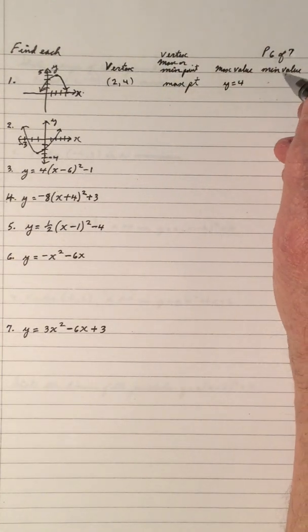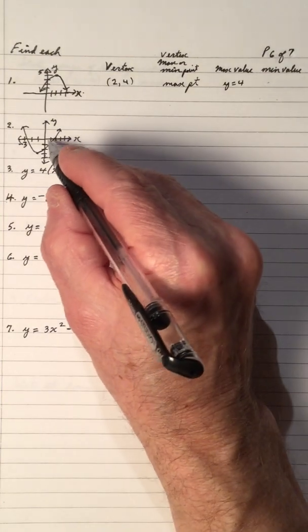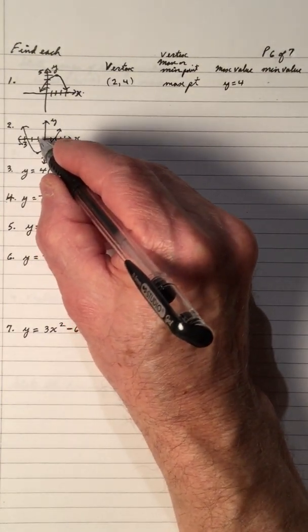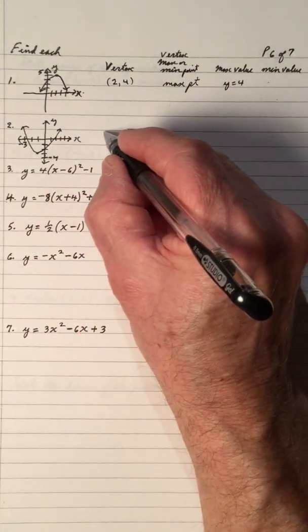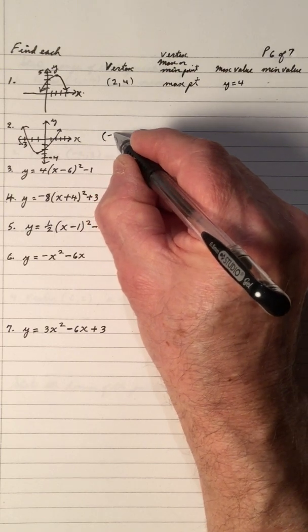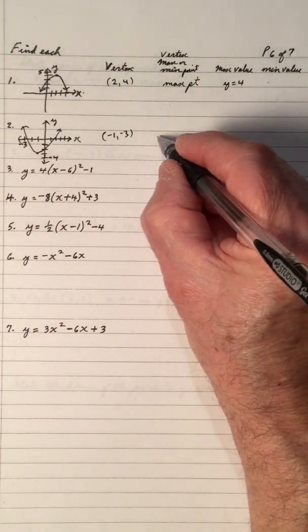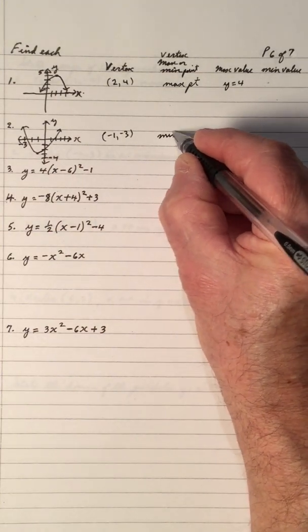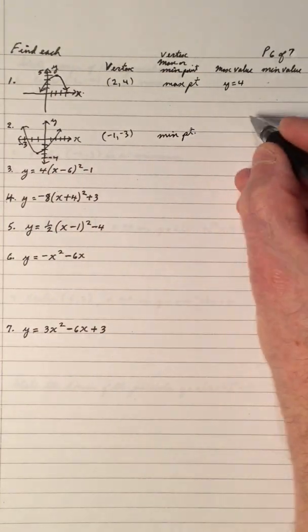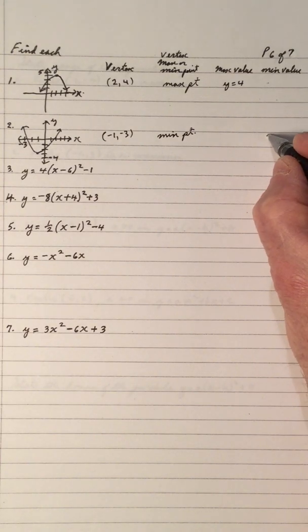Remember, the maximum or minimum value is the y value. Number 2, the vertex is (-1, -3). So the vertex is (-1, -3). Because the parabola is opening up, it is a minimum point. And the minimum value is the y value.